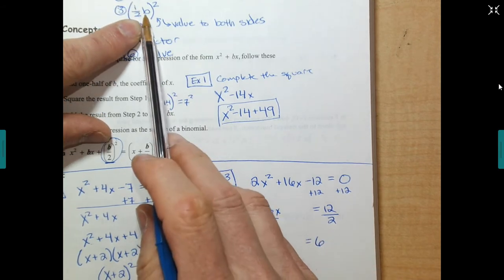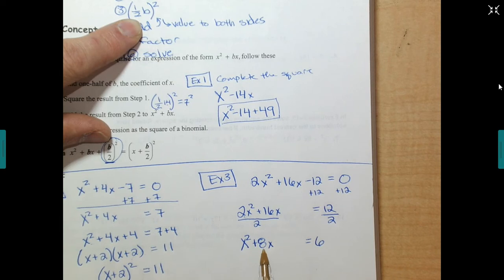Now I do 1/2 b squared. So my b value is 8, so half of 8 is 4. 4 times 4 is 16. So I have to add 16 to both sides. So plus 16, plus 16.